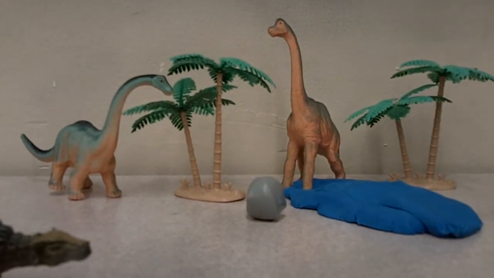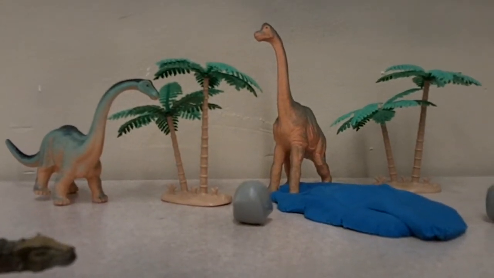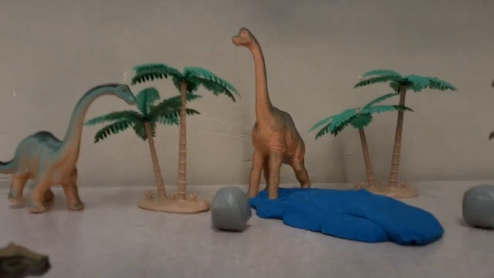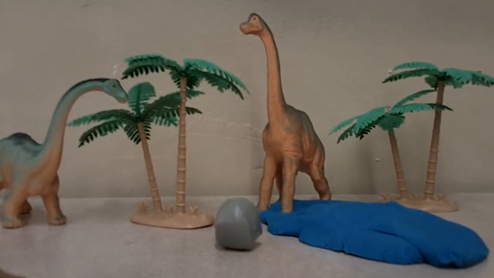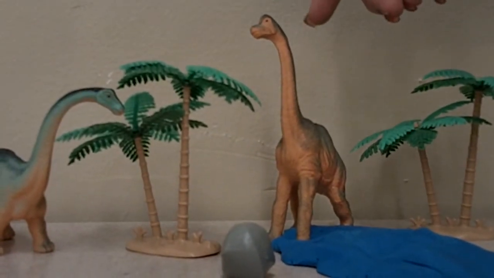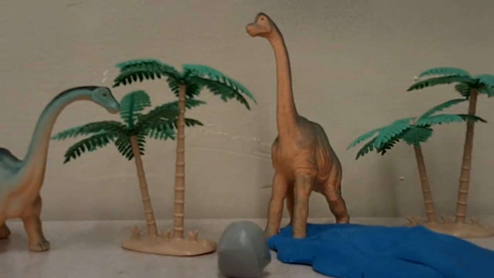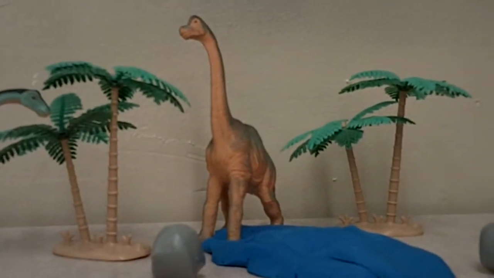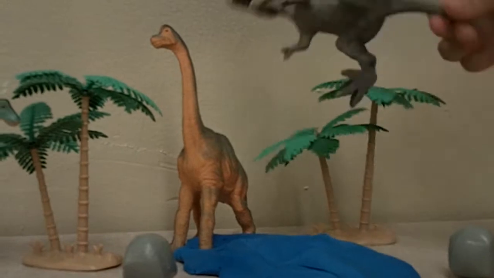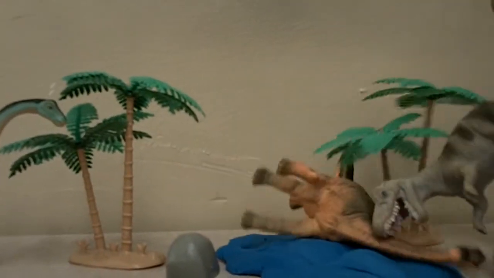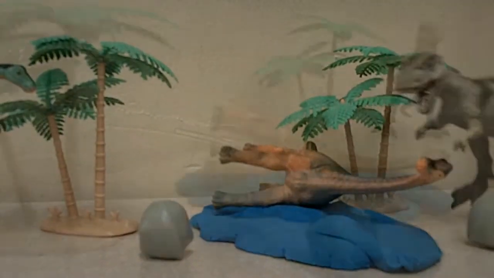So how are fossils formed? Fossils are formed from living animals in the past, such as the Brachiosaurus here. He's eating his leaves. And unexpectedly, T-Rex comes along and attacks him and bites him. And now Brachiosaurus is dead.